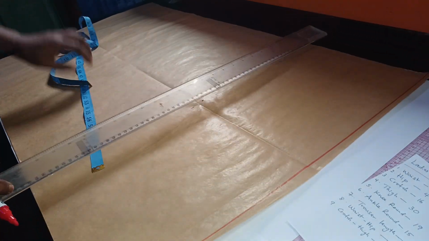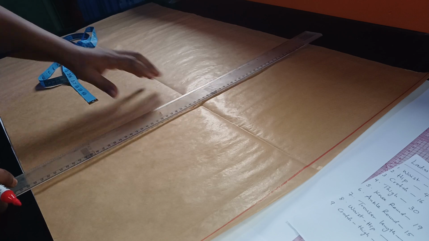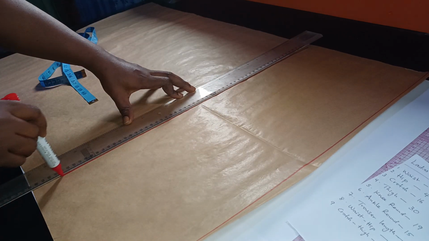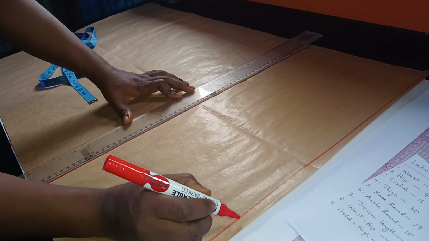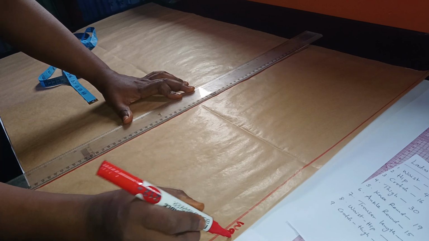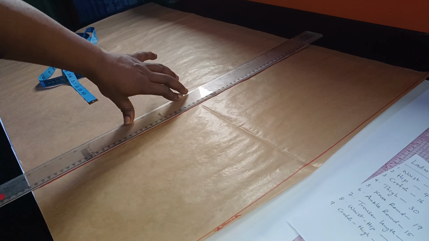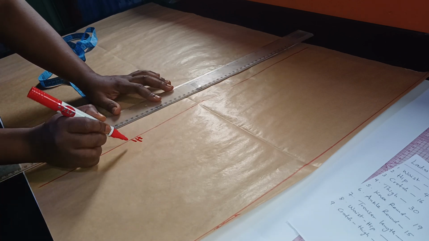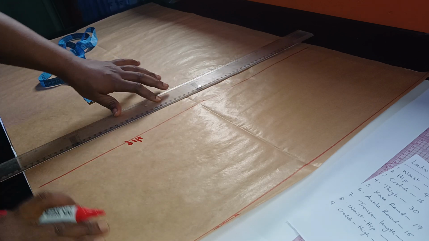Mark it, rule it down. This is the waist. This is the hip. This is the hip line.